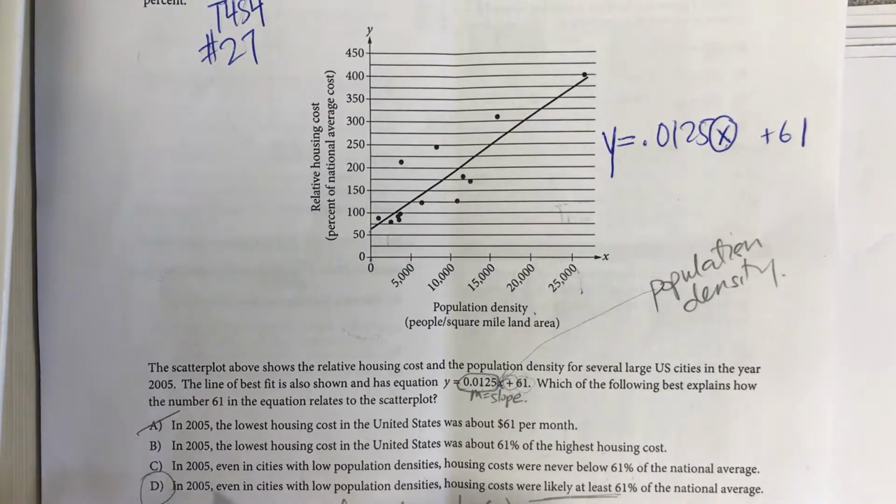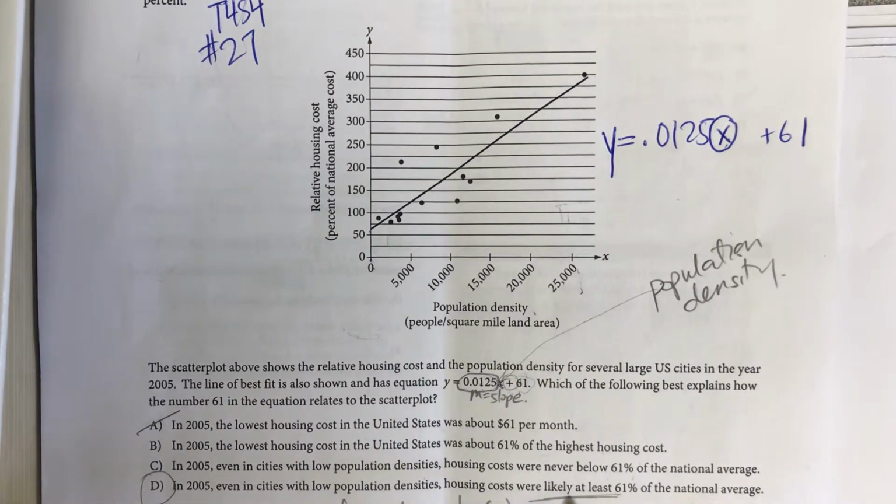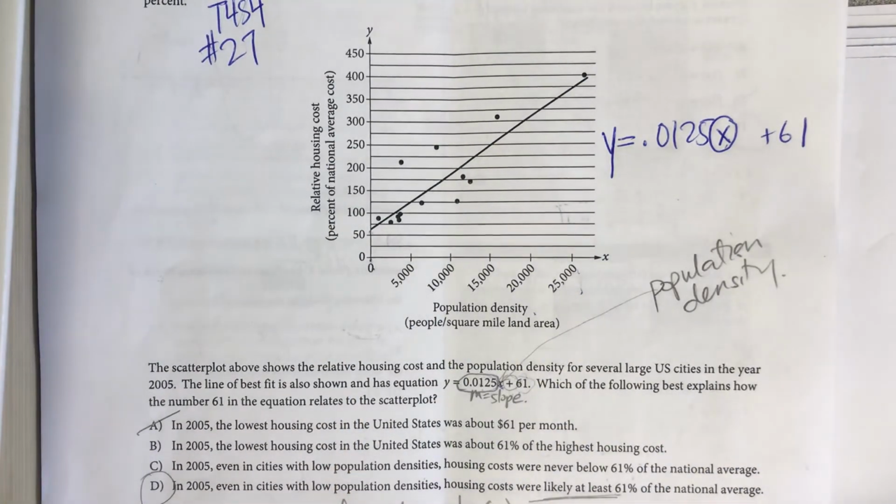D, in 2005, even cities with low population densities, like 0, housing costs were likely at least 61% of the national average. That is exactly what we're talking about. Therefore, D is the answer.